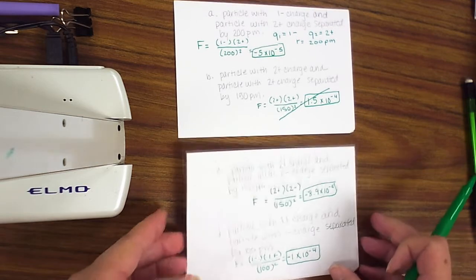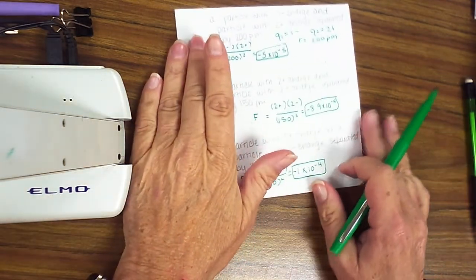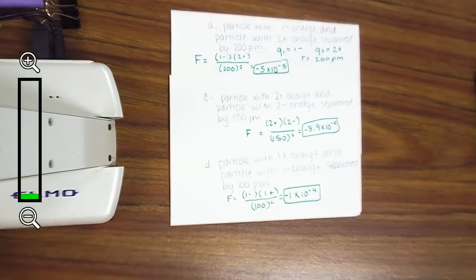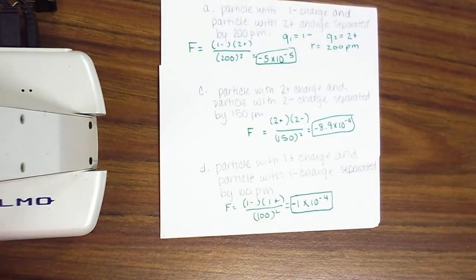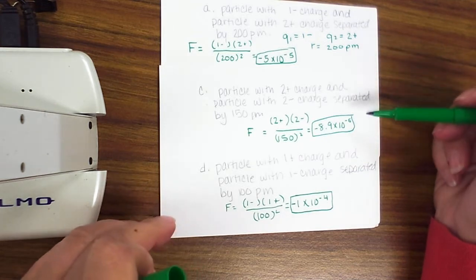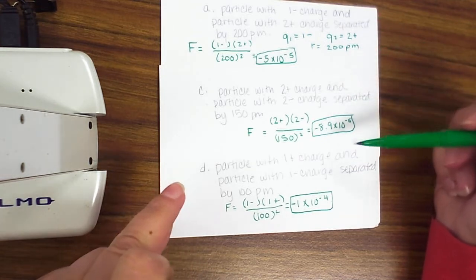So here are my 3 particles that I have a choice between. The question is, which one of these 3 has the highest attractive force?